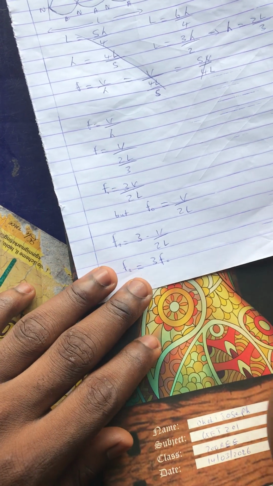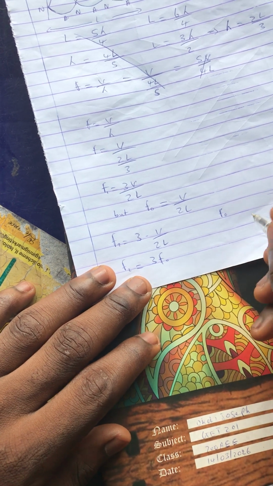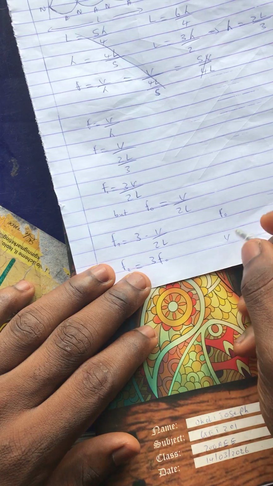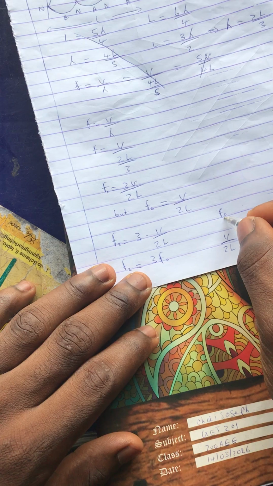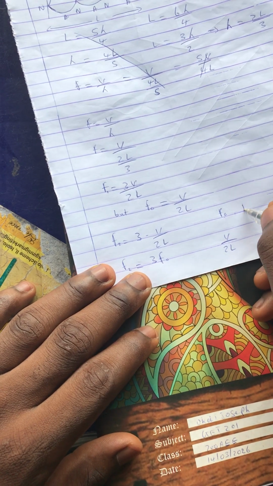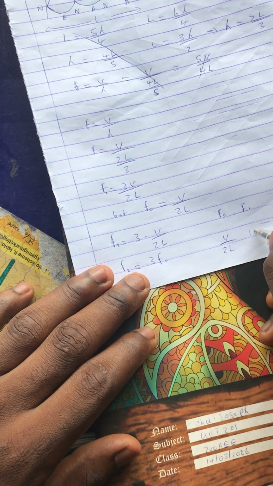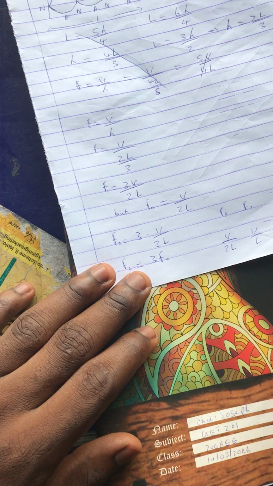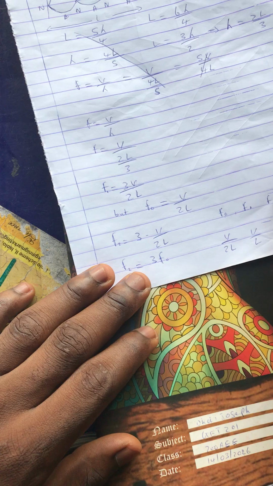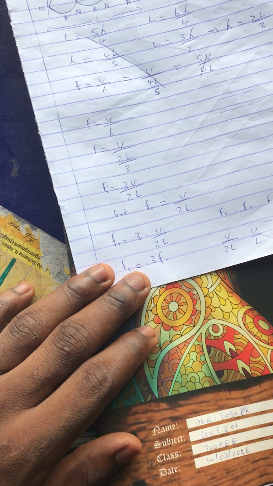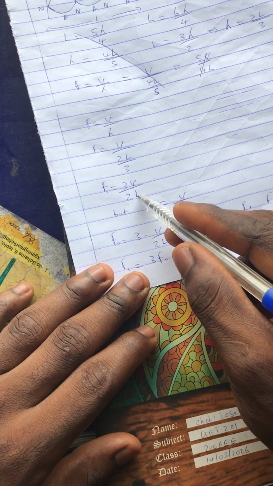Let me just give you a brief summary here. Just note your F naught is actually V all over 2L, and this F naught is your first harmonic. Now your first overtone is actually V all over L, and this is your second harmonic. Your second overtone, which is your third harmonic, is 3V all over 2L, which we got here.